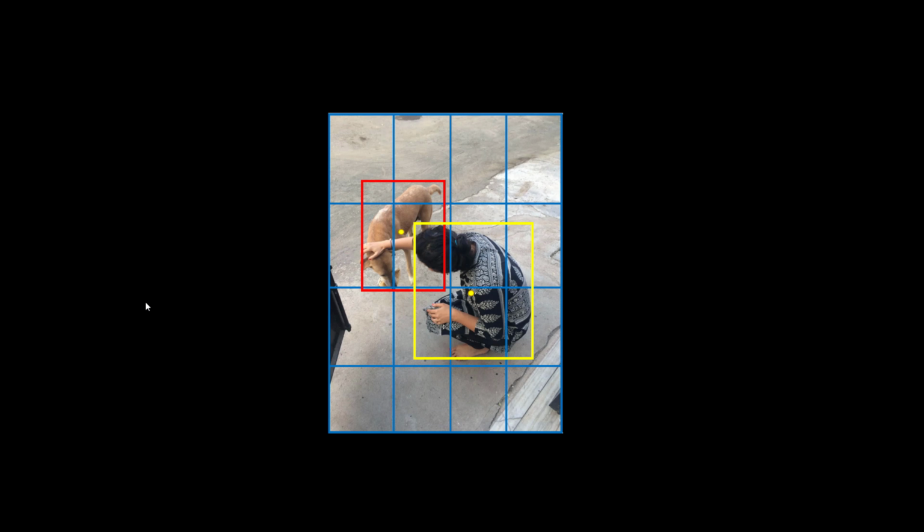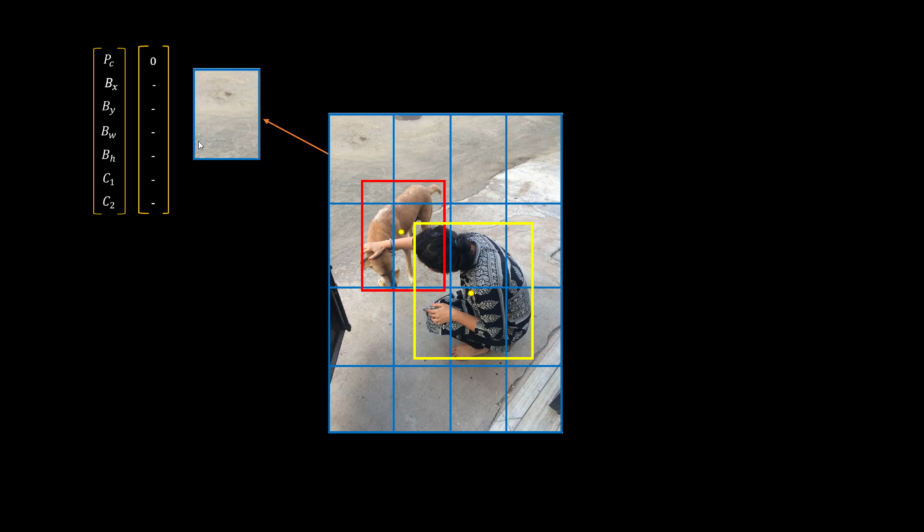There is no fixed rule that it has to be 4 by 4. And for each of the grid cells, for example, this grid cell, you can encode that vector that we saw previously, which is PC, bounding box, C1 and C2. There are no objects here, so probability of class will be 0, and then the rest of the values don't matter. But for this particular grid cell, which I have highlighted here, the dog is there in the picture.